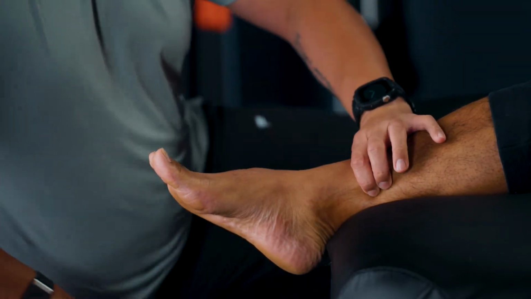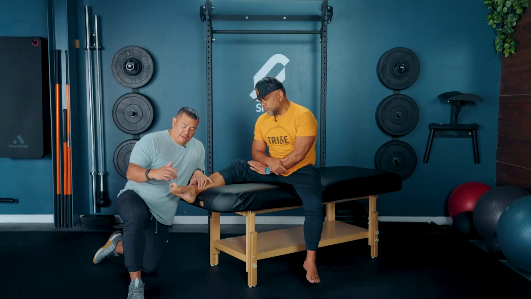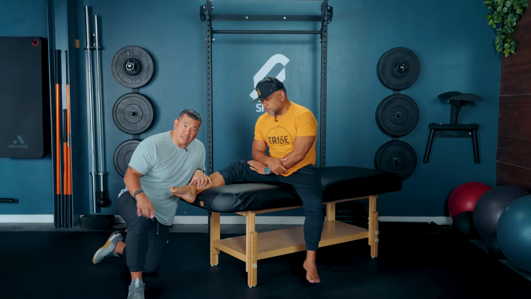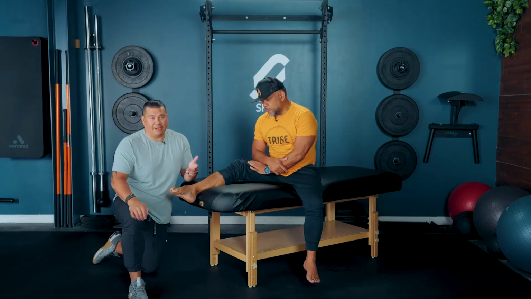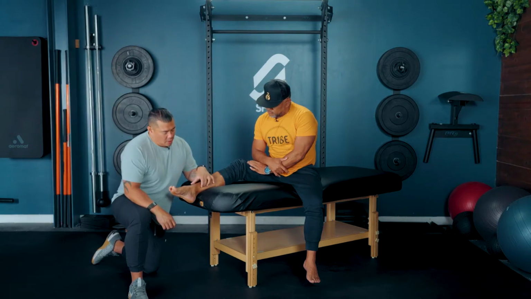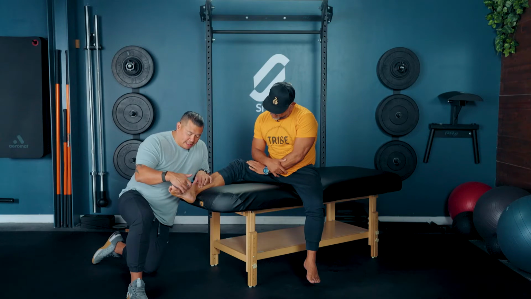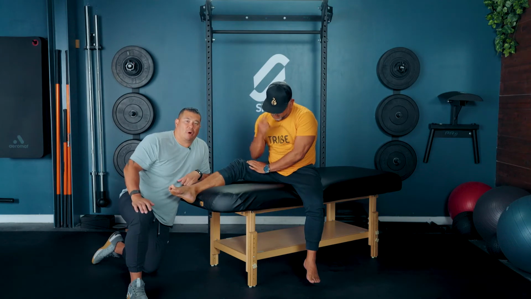Now, the other thing it could be is a tendonitis of the muscles that flex or point the big toe, which is your FHL and your FDL. We won't get too much into anatomy there, but what we are checking for is how do we fix this type of pain on the inside part of our foot.